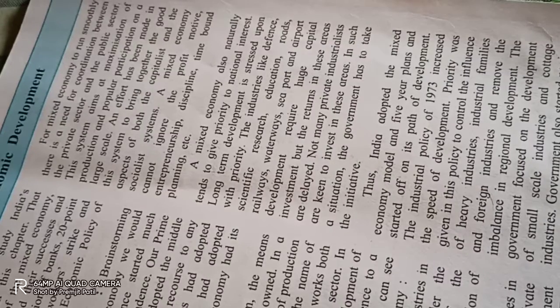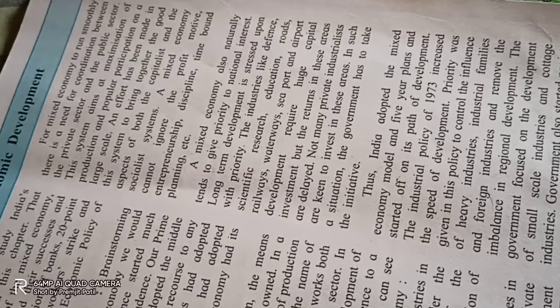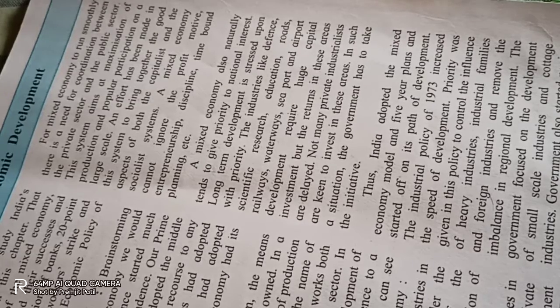A mixed economy also naturally tends to give priority to national interest. Long-term development is stressed upon with priority. The industries like defense, scientific research, education, roads, railways, waterways, seaport and airport development require huge capital investment, but the returns in these areas are delayed. Not many private industrialists are keen to invest in these areas. In such a situation, the government has to take the initiative.